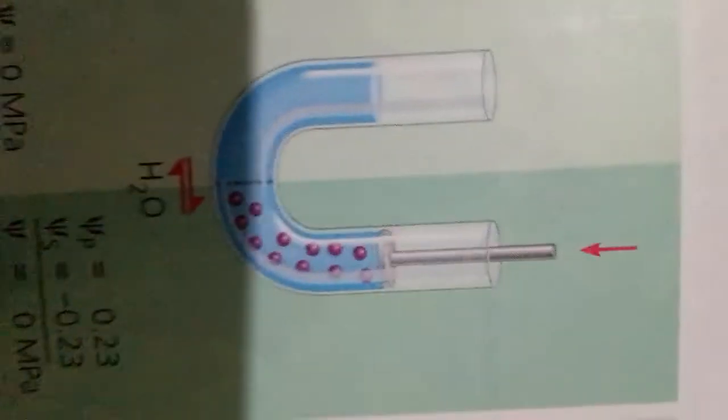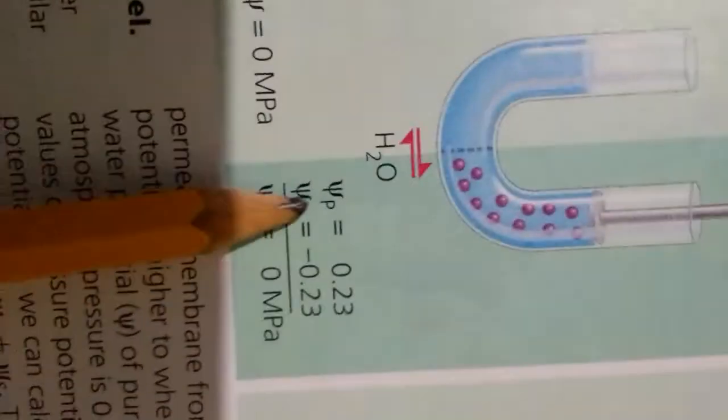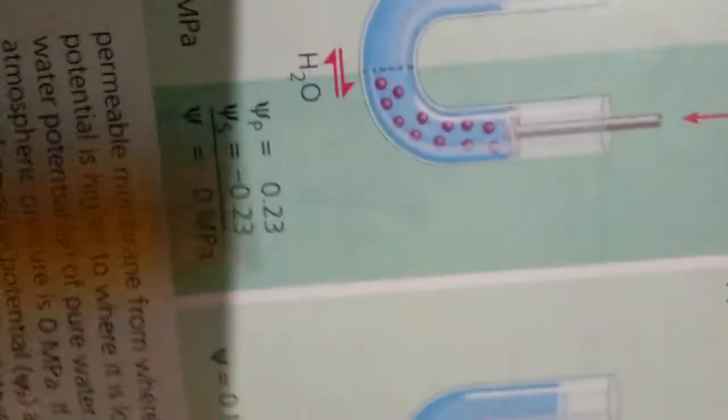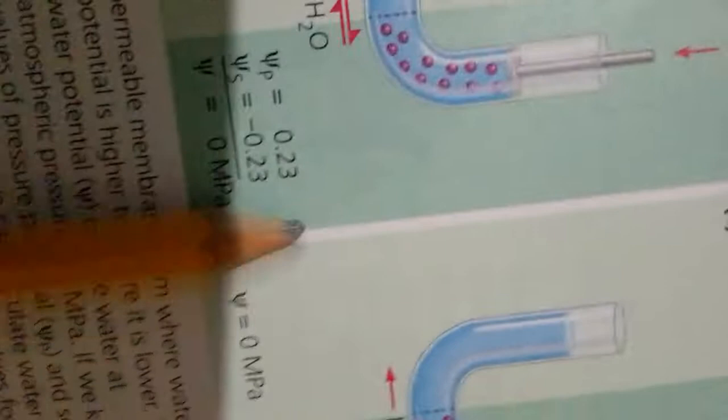Water potential and water movement, an artificial model. Water potential is abbreviated by the Greek letter Psi.